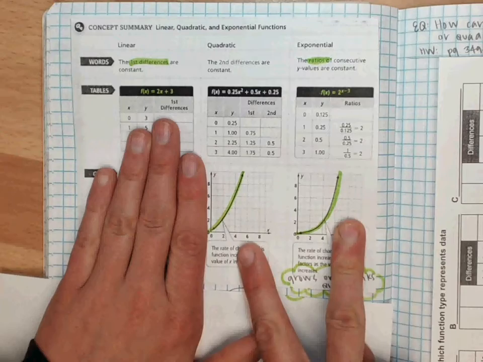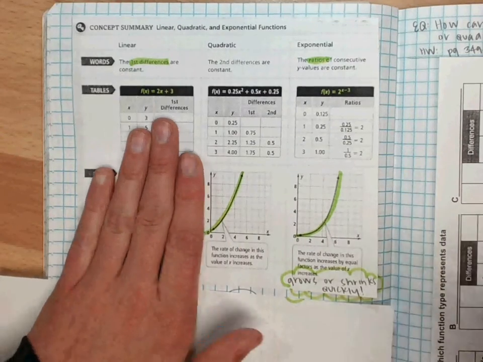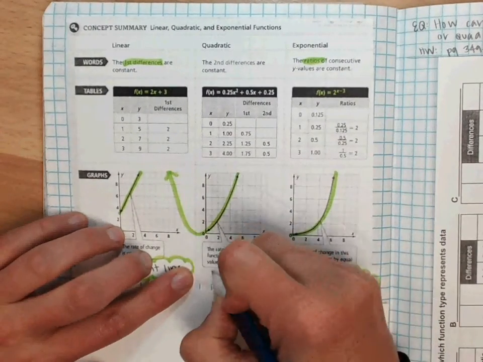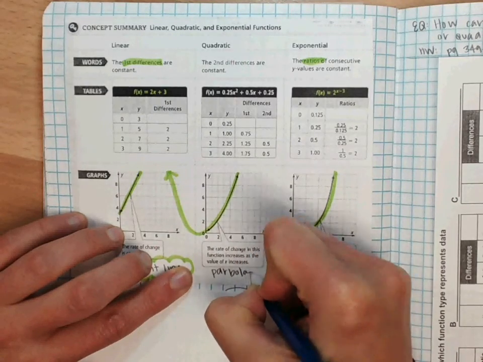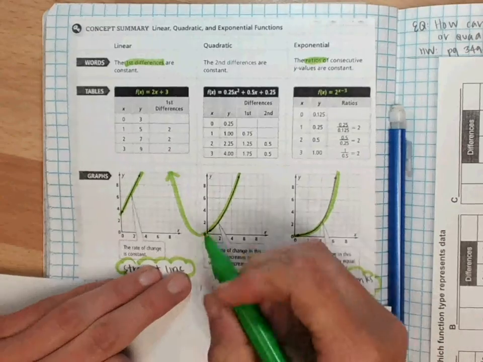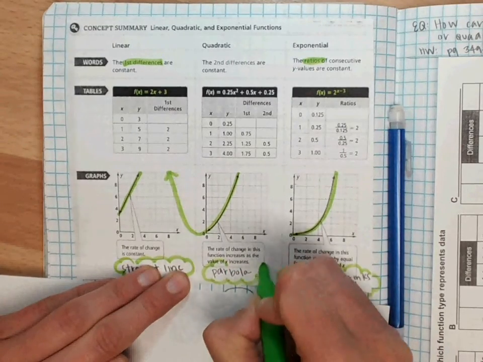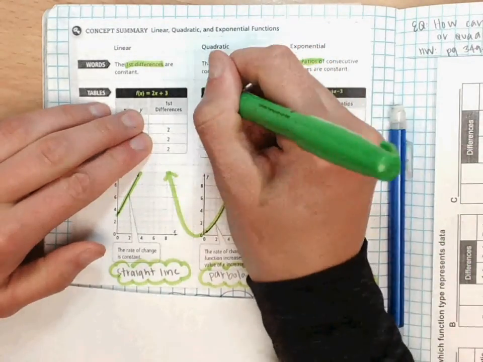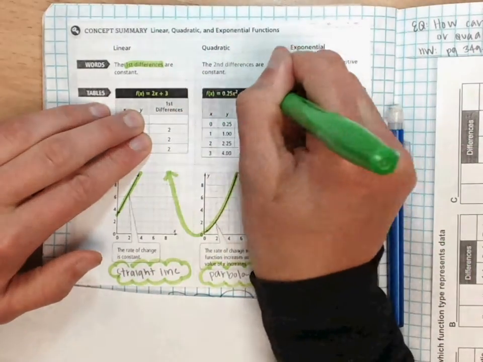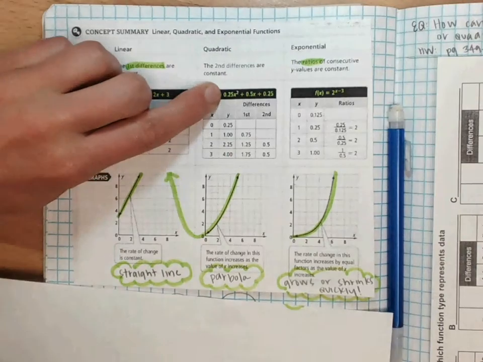So we have to be very, very careful with that. But we do know that this is a parabola. And we know that it's a quadratic because it has an x squared in the function, 0.25 x squared.